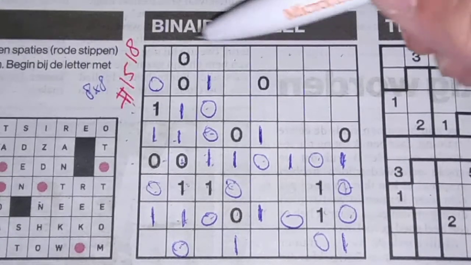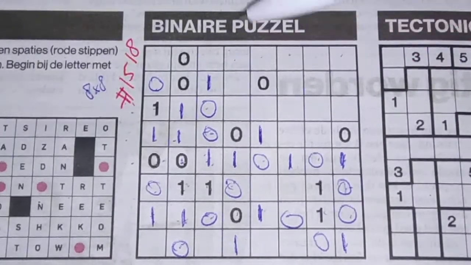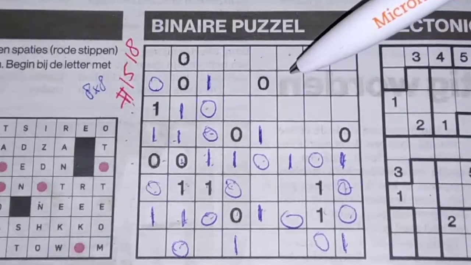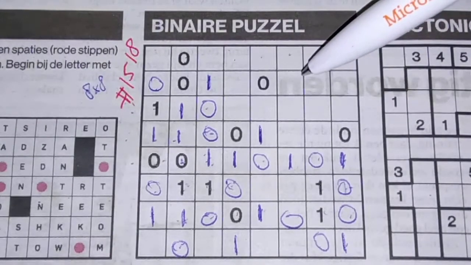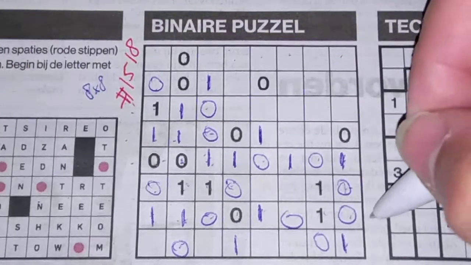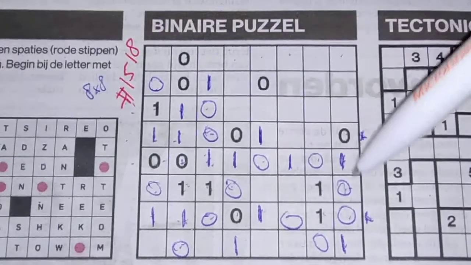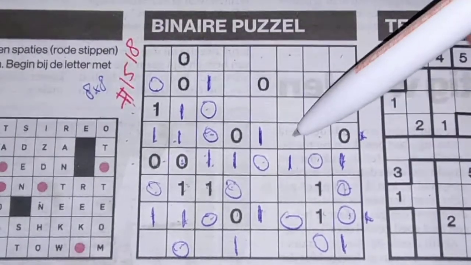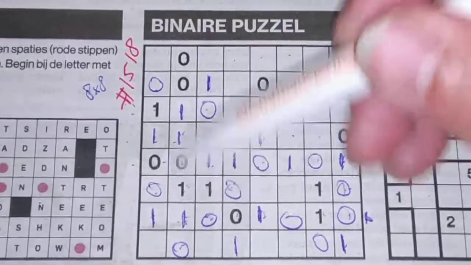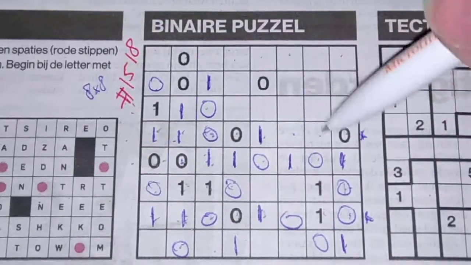Yeah, and now am I stuck? No, I need to think or compare. Do I need to compare? That's the question. Yes, we need to compare. We have here O, empty box, 1, 1, O, 1, 1. Yes, I need to know these two boxes.